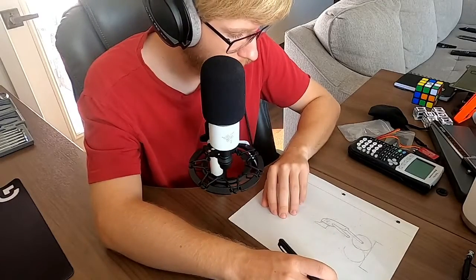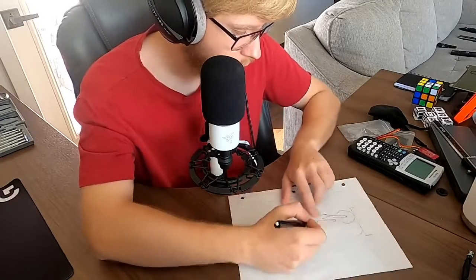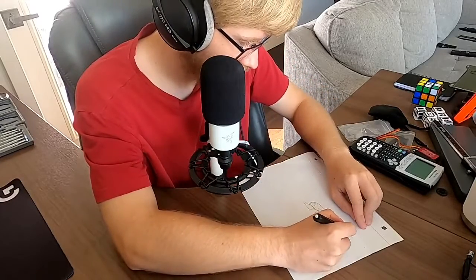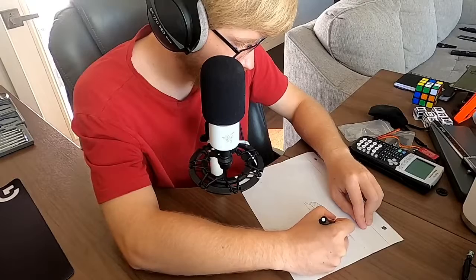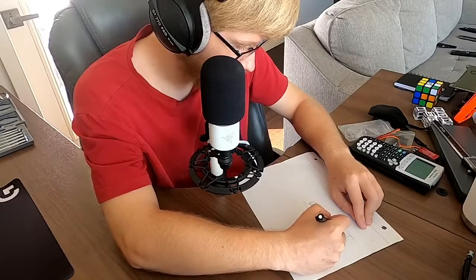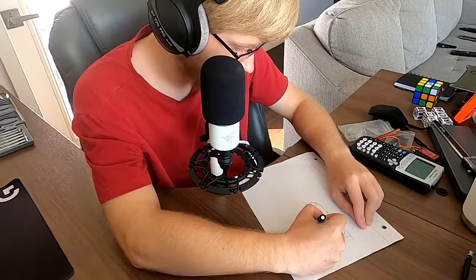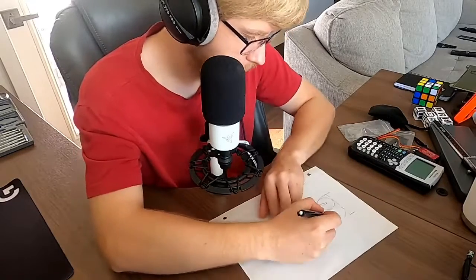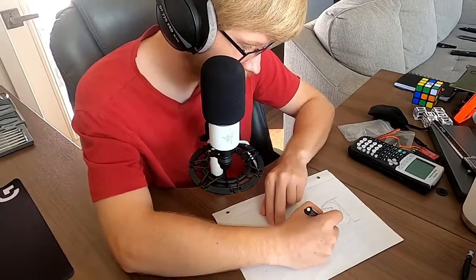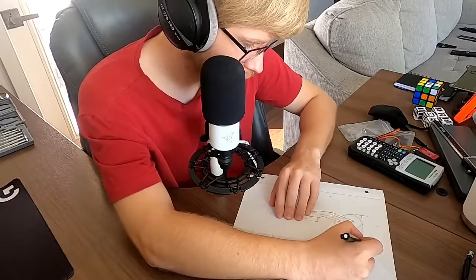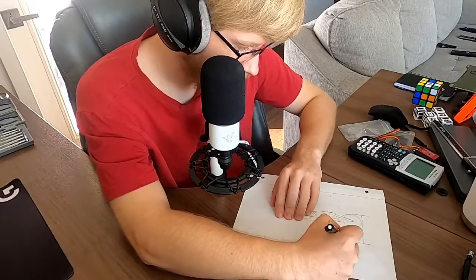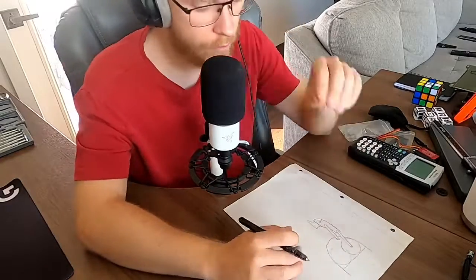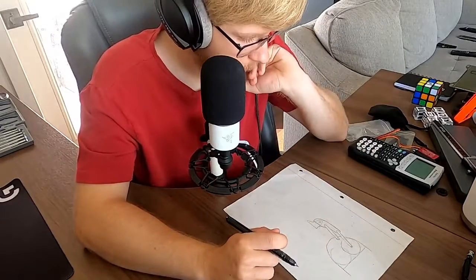Right, where this front face goes. I think we'll just do like a nice half circle maybe. Be a nice clean flat platform for it to pivot around.